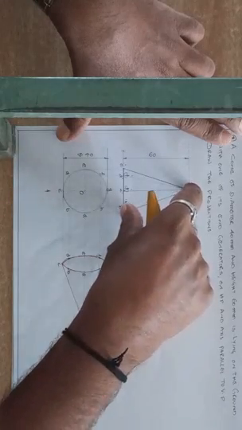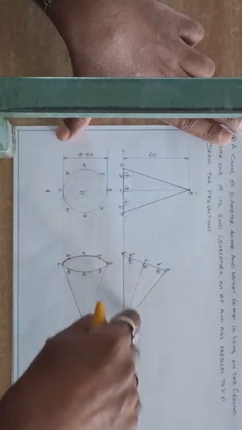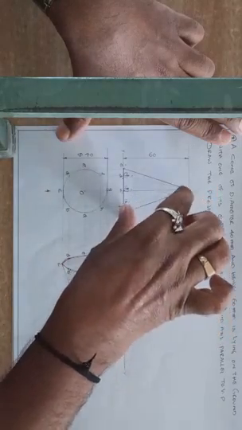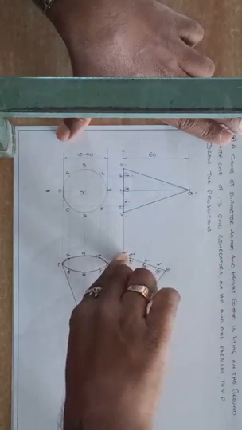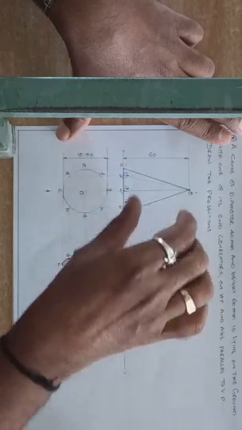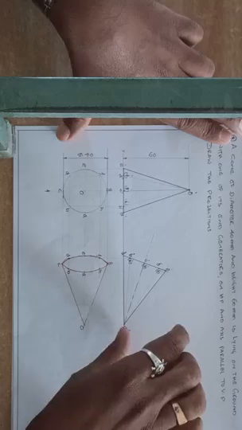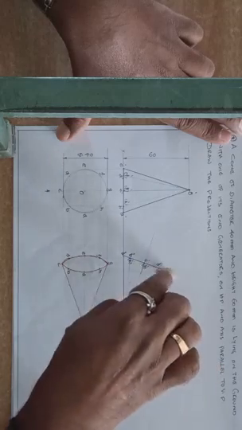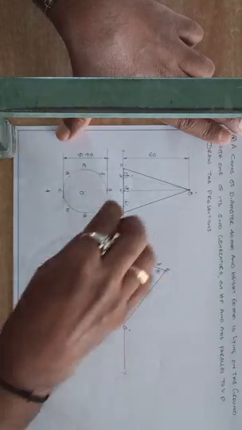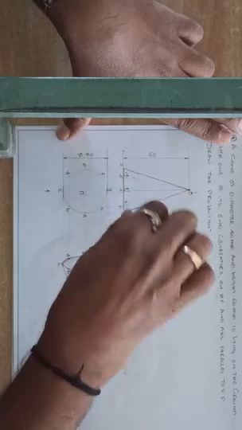Now you have to transfer or tilt this front view here. Here also the same procedure. Take A to O, from A to O here. Then base A to E, arc. Then E to O dash, O dash to E, arc. So you will get a triangle like this. Then transfer the same distances here.